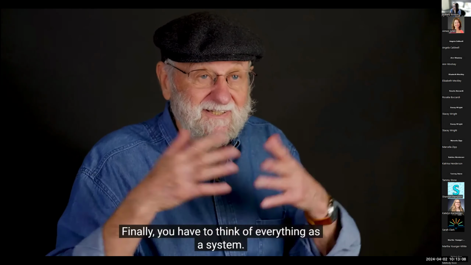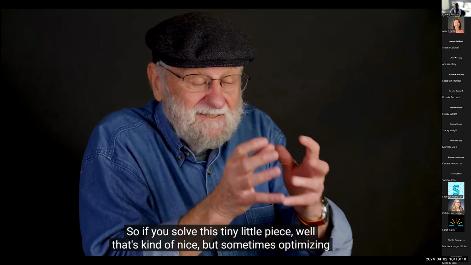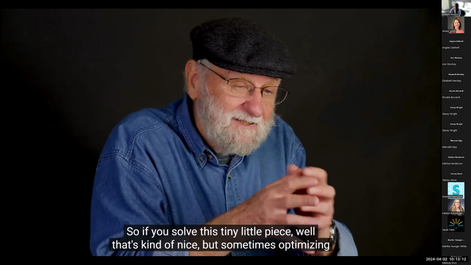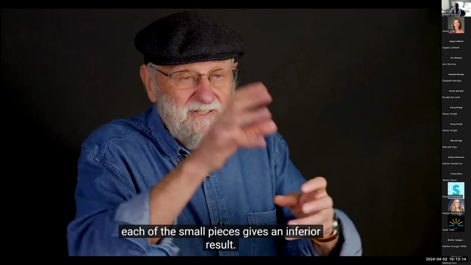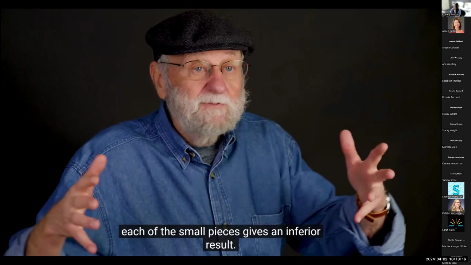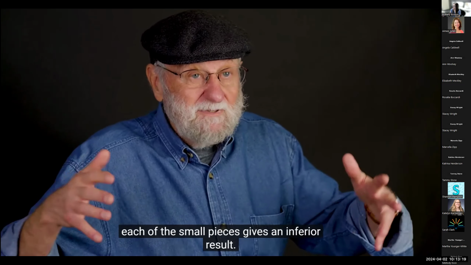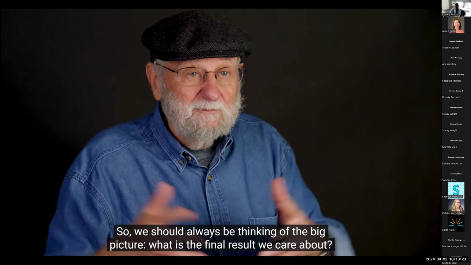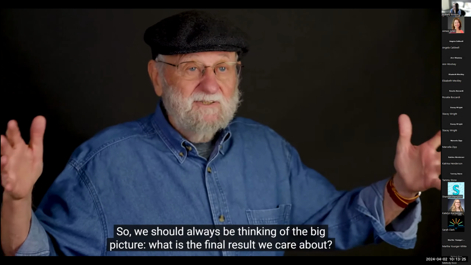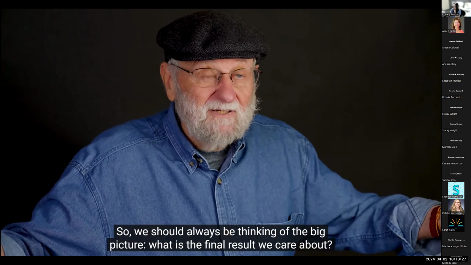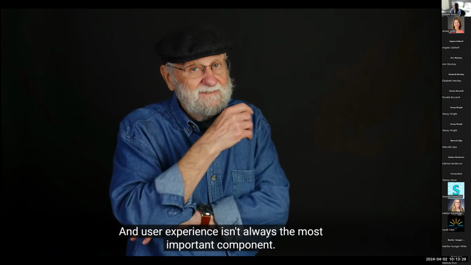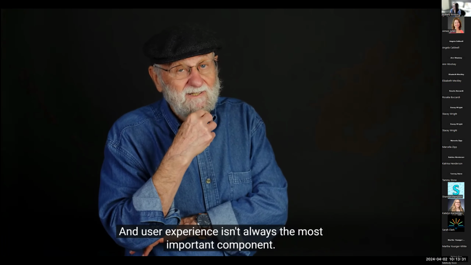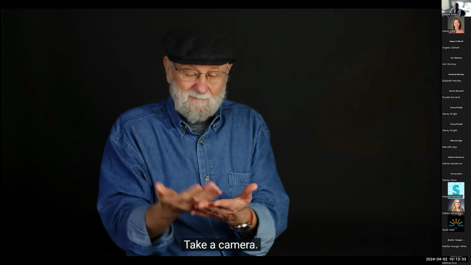And finally, you have to think of everything as a system. Everything is interconnected. So if you solve this tiny little piece, well, that's kind of nice, but sometimes optimizing each of the small pieces gives an inferior result. Optimization of the local does not mean global optimization. And so we should always be thinking of the big picture. What is the final result we care about? And user experience isn't always the most important component. Because take a camera.